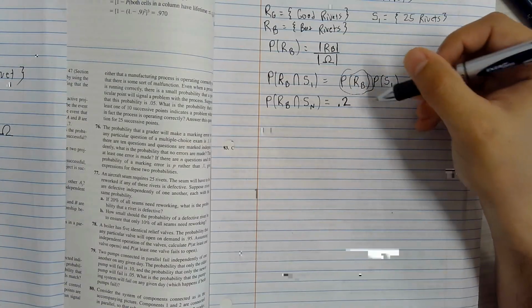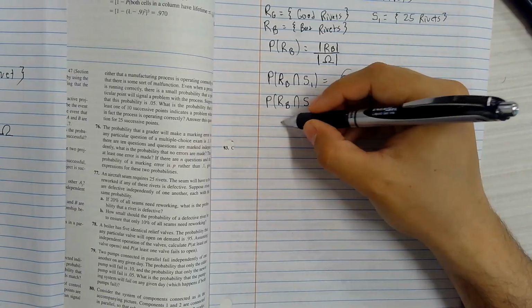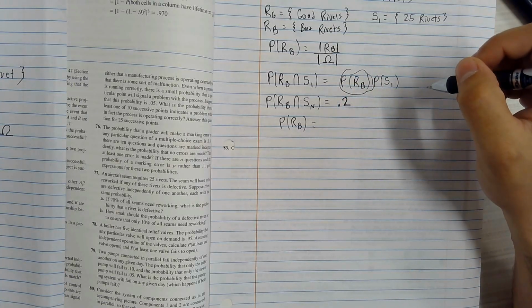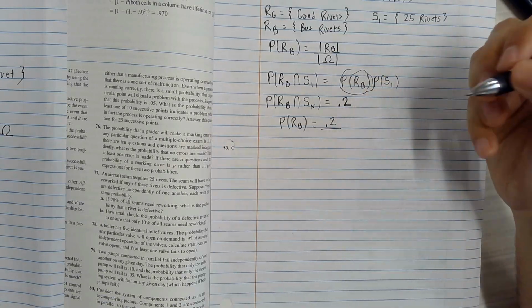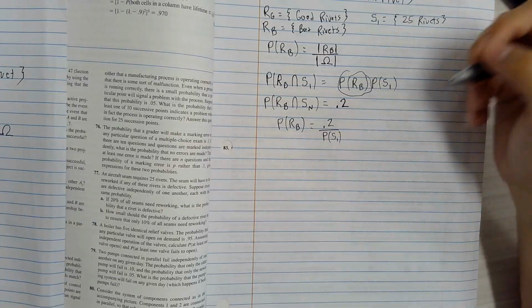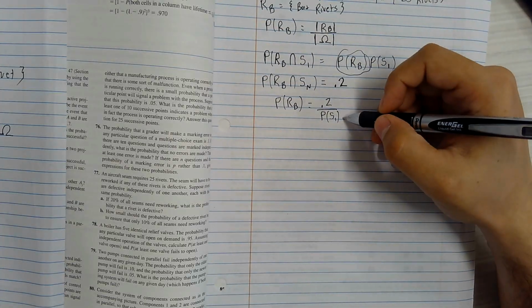So I want to know the probability of RB equal to 0.2 over the probability of S1, right?